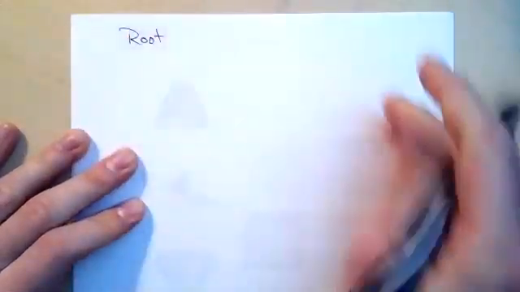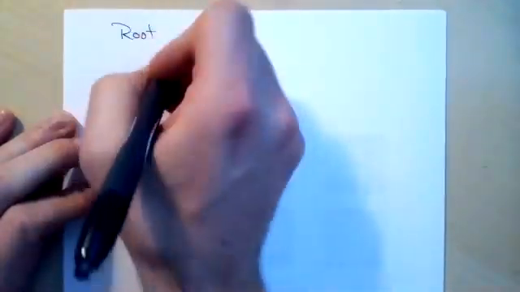With the root test, let's go over that real quick, and then let's finish up with alternating series and then jump into more examples. I promise the examples won't be that hard.